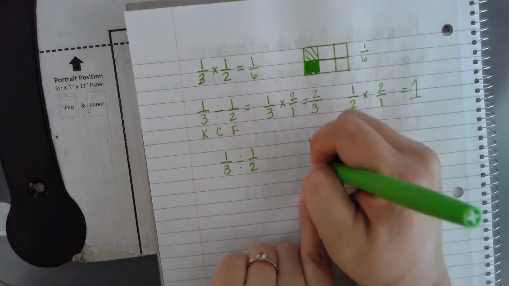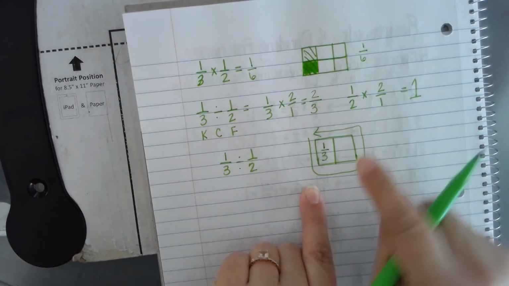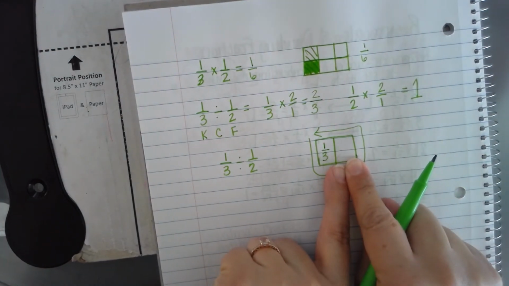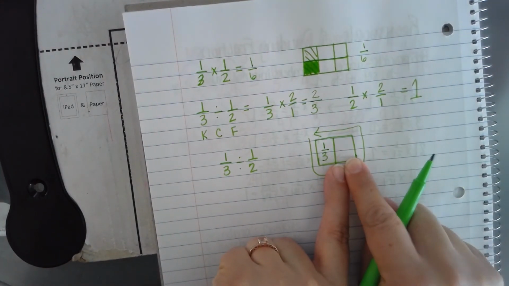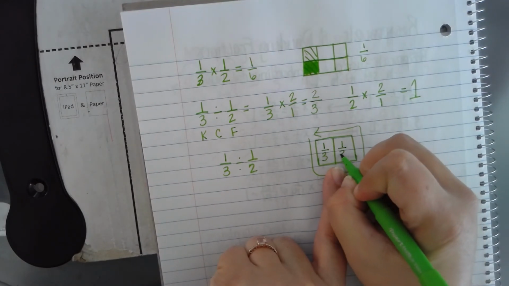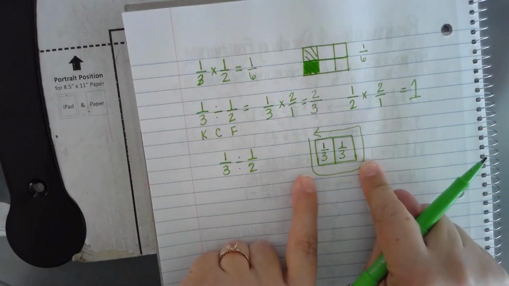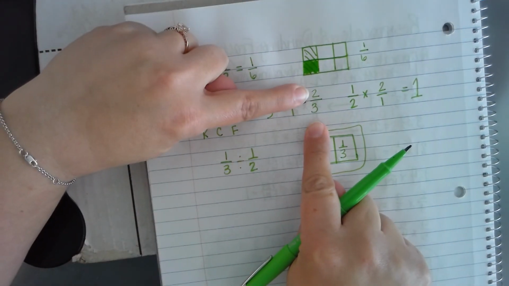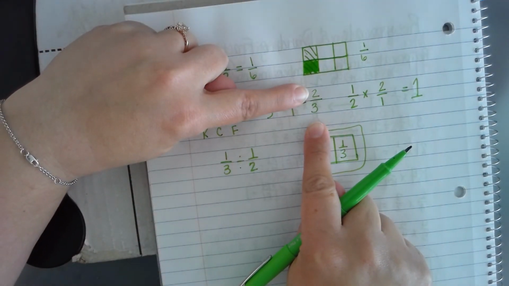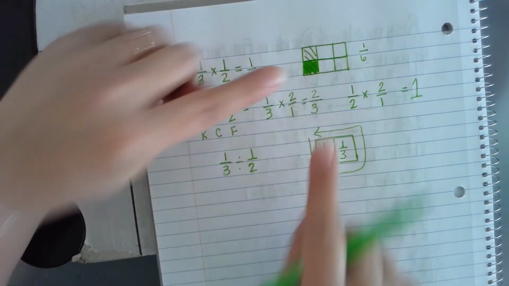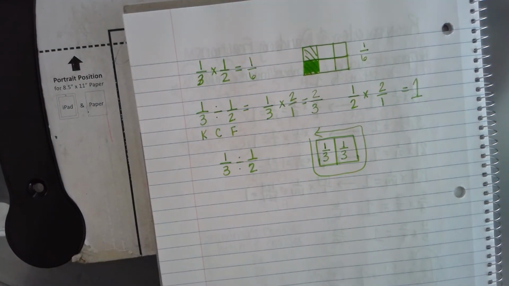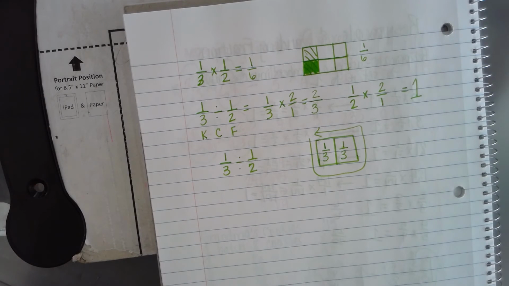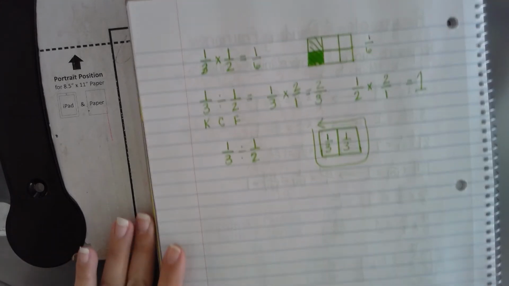Now to make this whole, I have to fill in this half as well. So that half also gets what? What is there all together in the whole? What was our answer up here? 2/3. I get it. So this whole time when you've been doing keep, change, flip, you've been doing reciprocals. You're using the inverse. Okay? So let's try another one.